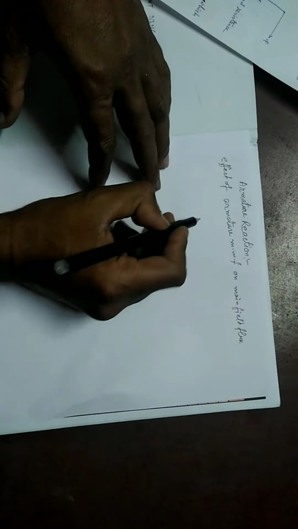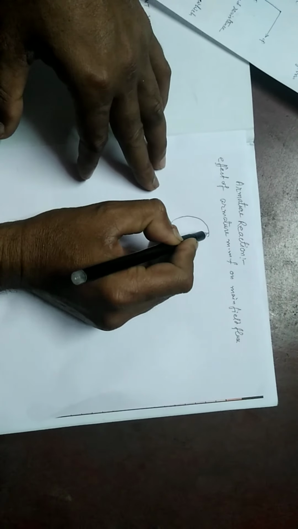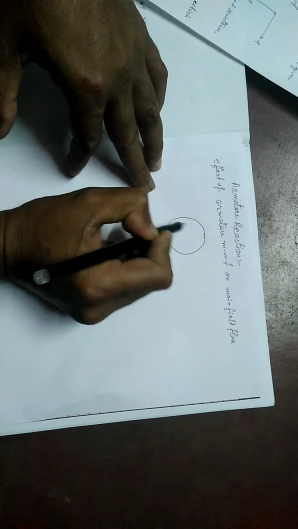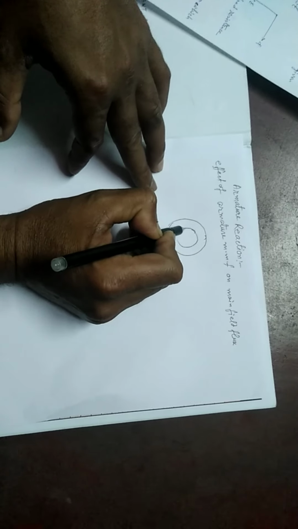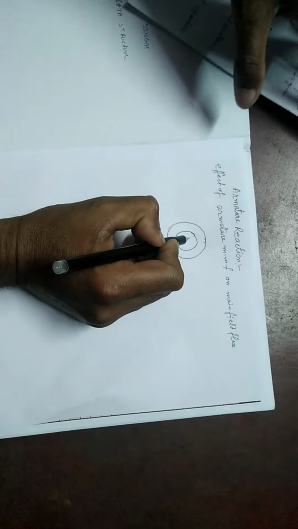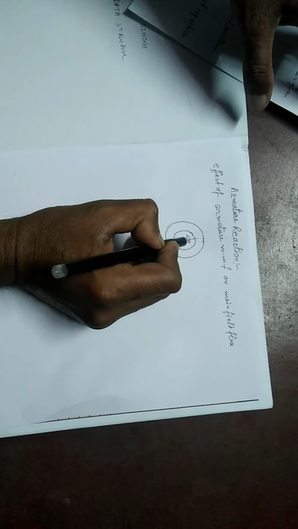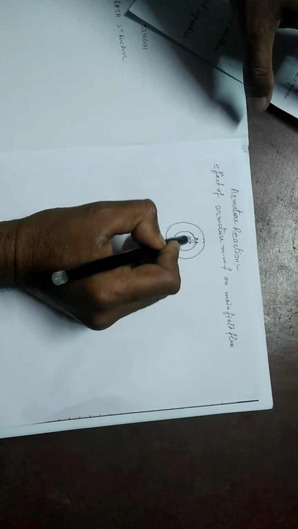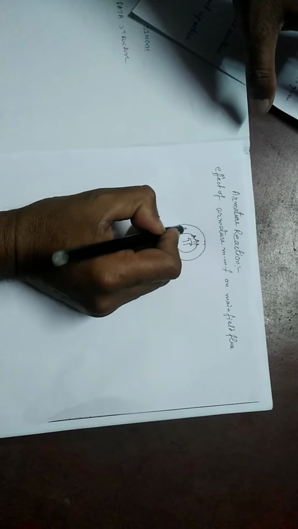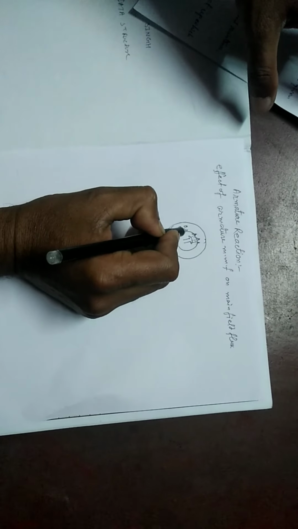In the air gap, there are two fluxes. One is due to the main field and another is due to armature current.